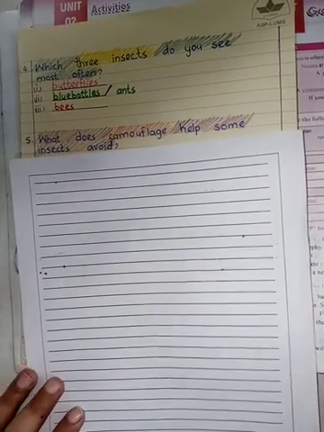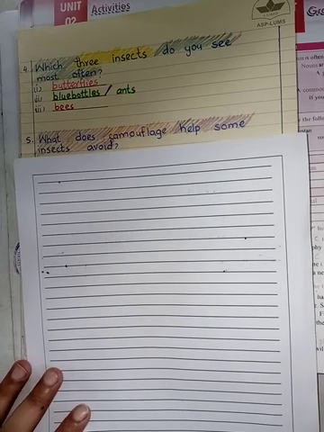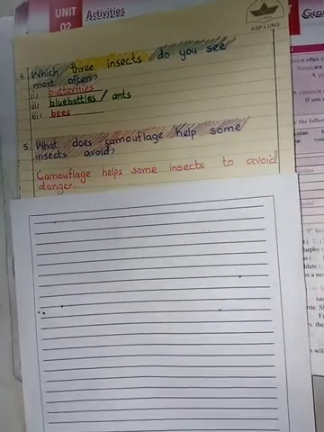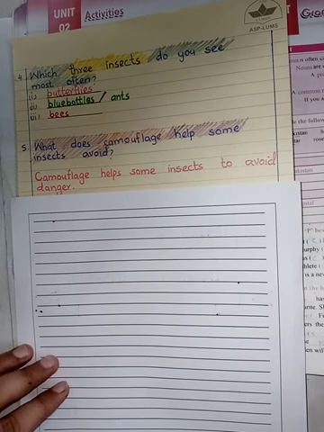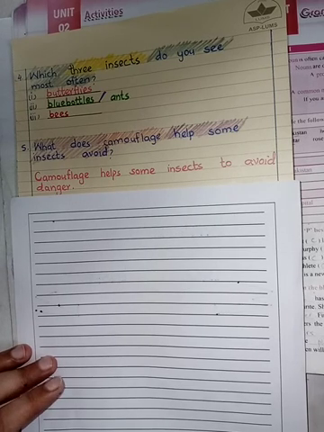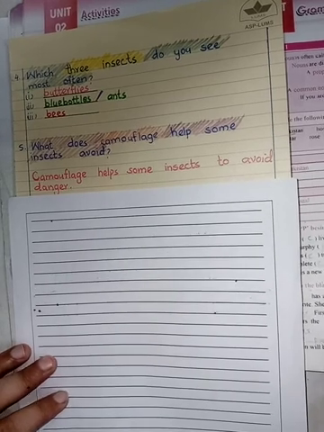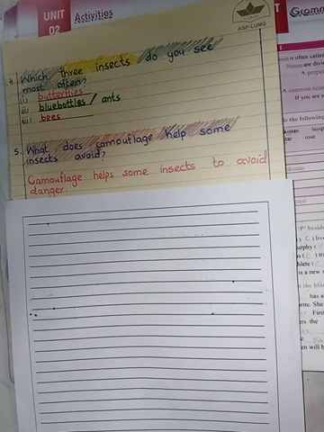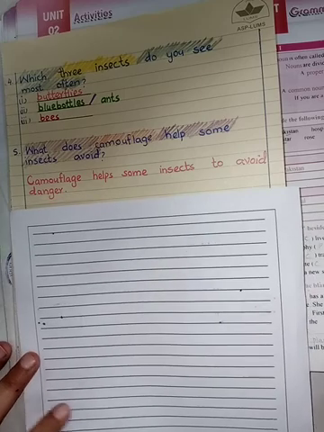Now question number 5 is, what does camouflage help some insects avoid? How? What does it avoid? Yes, camouflage helps some insects to avoid danger, to avoid risk, to avoid trouble. So the danger word is mentioned in the passage. Either you want to write the danger or the same synonyms. All are correct. Camouflage helps some insects to avoid danger.